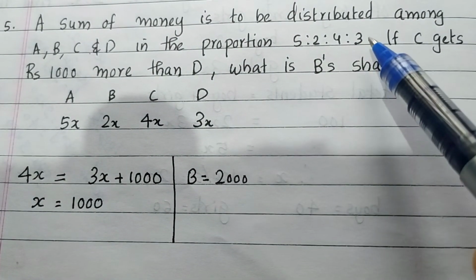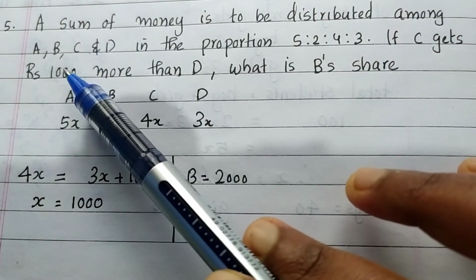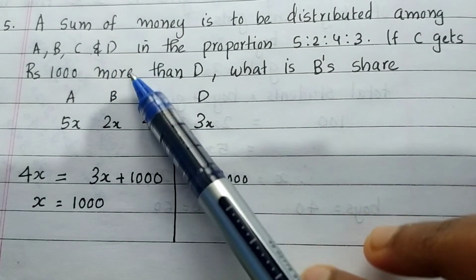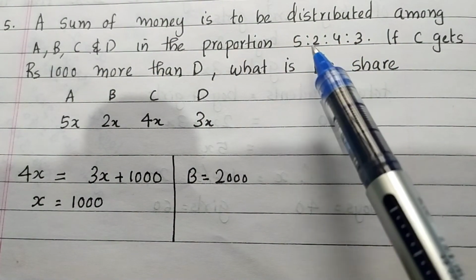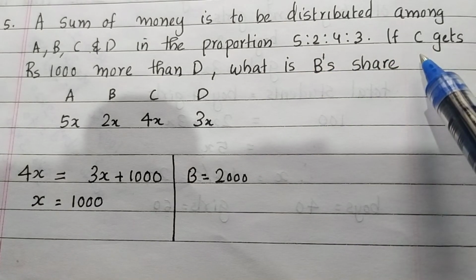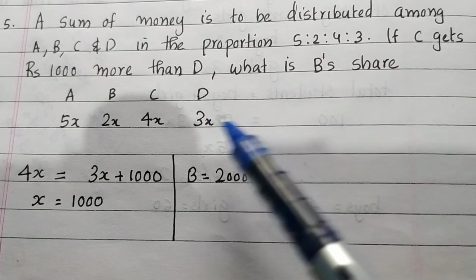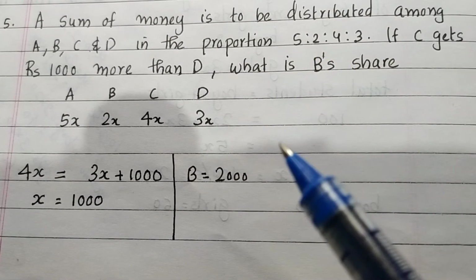So here we are given the ratios. Some money has been distributed among 4 people, A, B, C and D, and the ratio of the money they got is given as 5:2:4:3, and a relation is also given. For what purpose are we given the relation? We have to find out the common factor here.